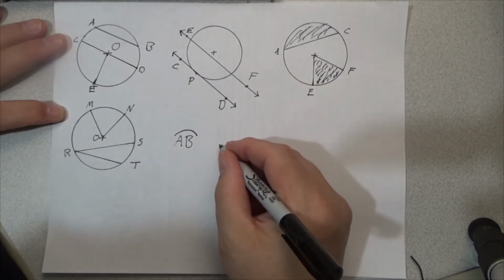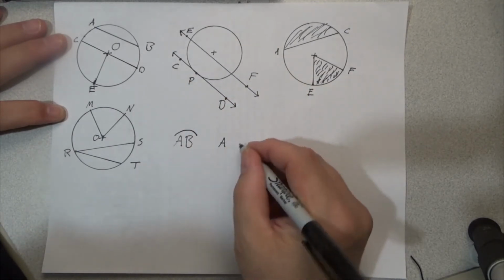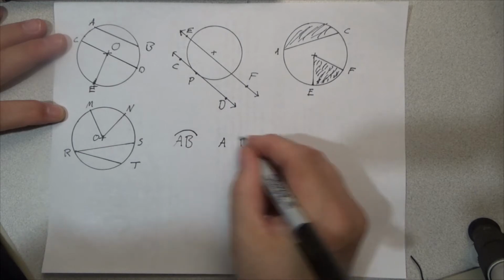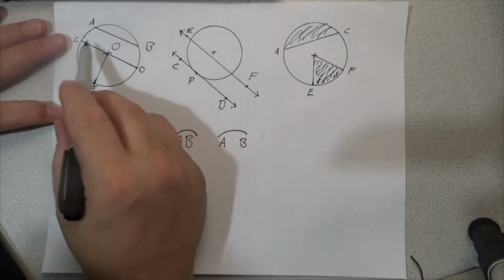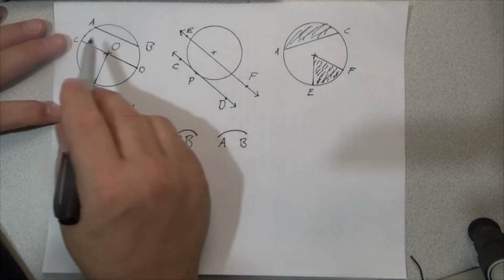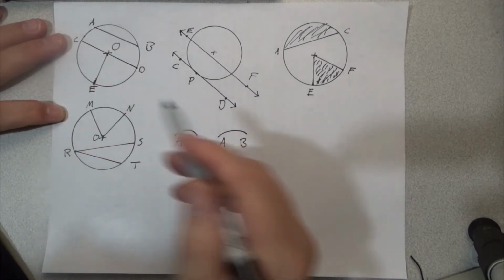So we have to include another letter. I'll go A, B, and that's an arc. However, I have to put another one of these letters on that are on the circumference. It doesn't even matter which one.